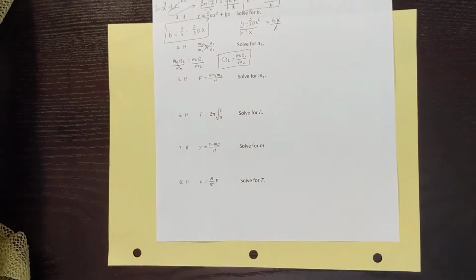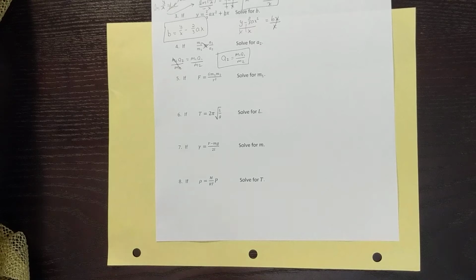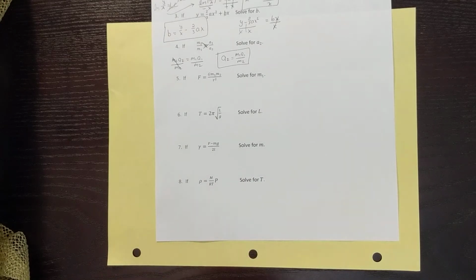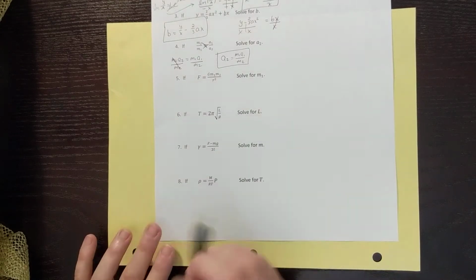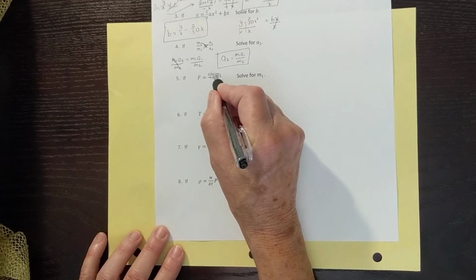Okay, let's do 4 more examples. What if we have, this is a physics equation you'll come across that involves masses and the gravitational constant. But anyway, what if we have to solve for m1, this little mass here? This is what we're after, this guy right there.